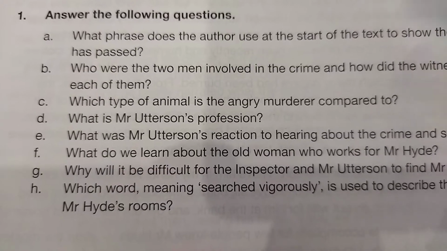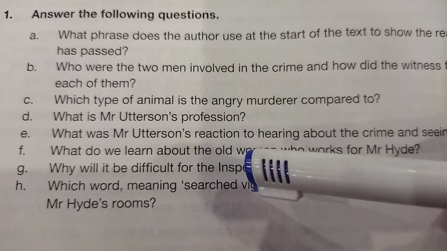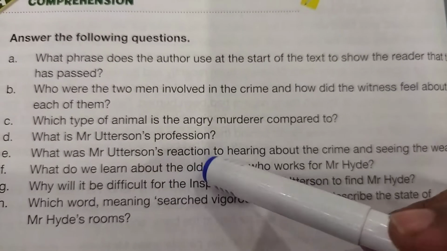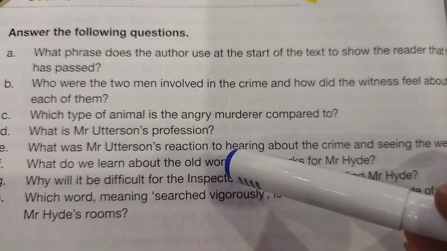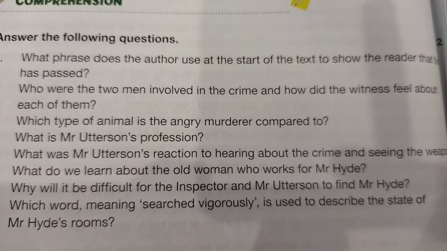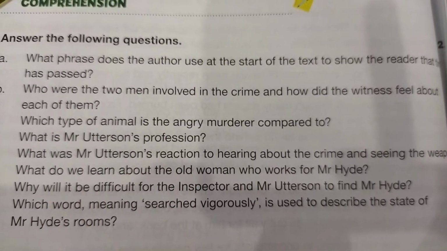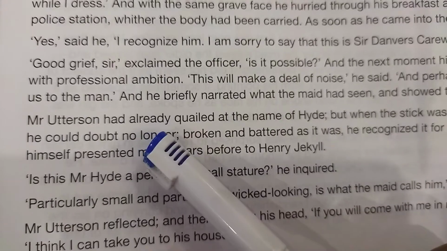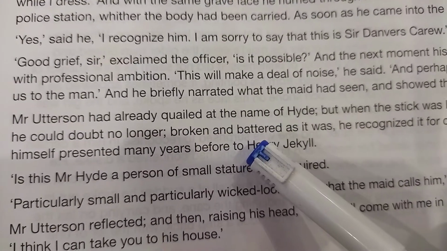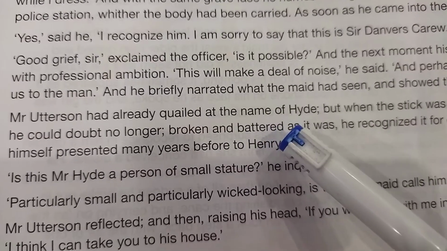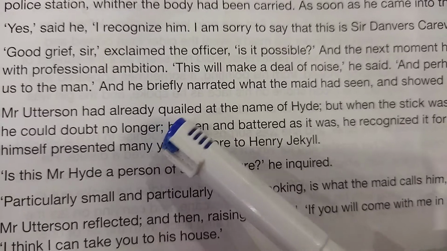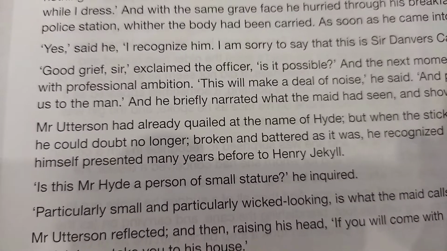Here comes part E. What was Mr. Utterson's reaction to hearing about the crime and seeing the weapon? We have to find out the reaction of Mr. Utterson when he heard about the crime and when he saw the weapon. Here is the answer. Mr. Utterson had already quailed at the name of Hyde. So it was the reaction when he heard the name of Mr. Hyde and when he heard about the crime. Quailed means to be struck with fear.